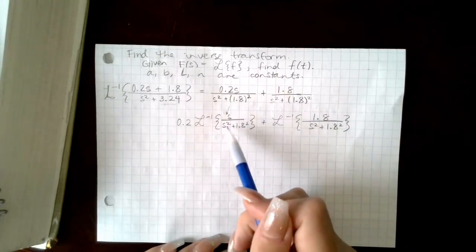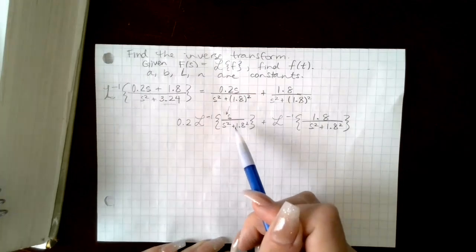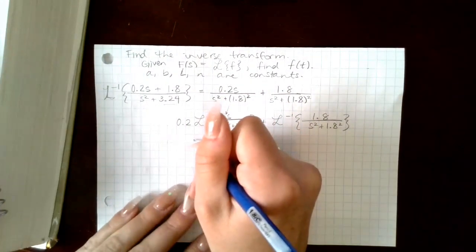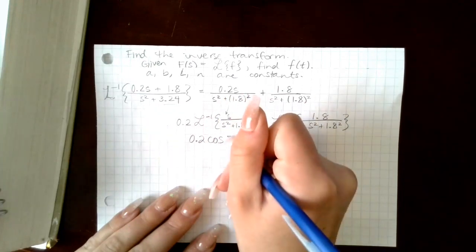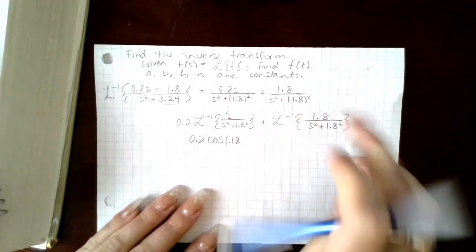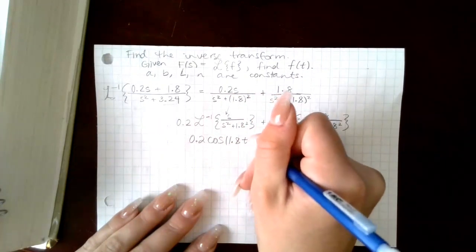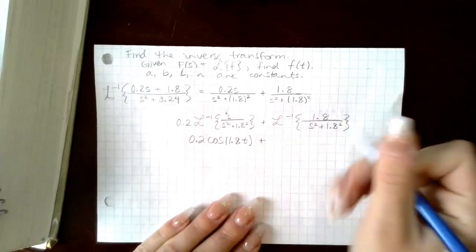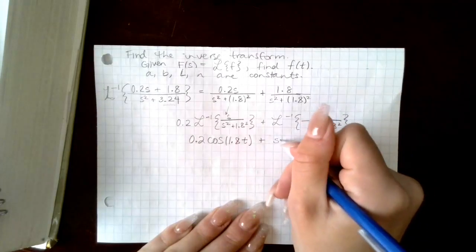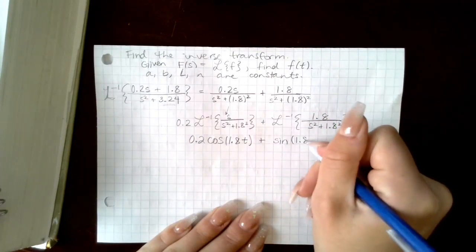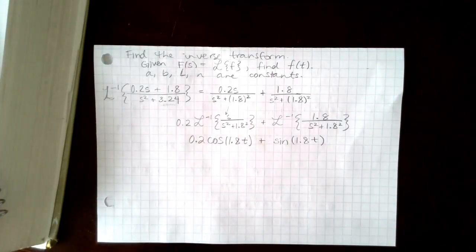And then I can just find the inverse transforms of each of these from the table. So I know that s over s squared plus something squared is the cosine. So I'm going to say this is 0.2 cosine of 1.8t. And then I know that when I have the same numbers here, that's a sine. So this is going to be the sine of 1.8t. And that's how you find the inverse Laplace transform.